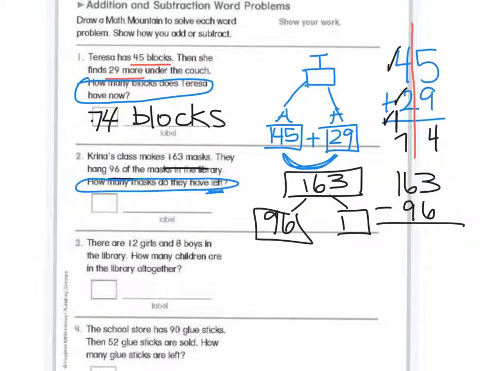For the next couple problems on this page, and then the next SAB page, page 190, you're going to be doing this. You're going to be underlining the important information and then making any math mountains to show you whether you need to add or subtract. Then you're going to go ahead and do that addition or subtraction for that problem to get your answer. Then put your answer and the label down. Then make sure you check your SAB pages with the teacher before you go on to Unit 4 extensions.